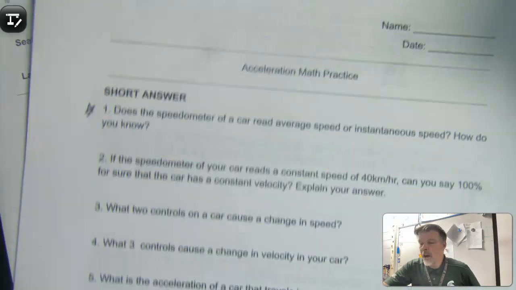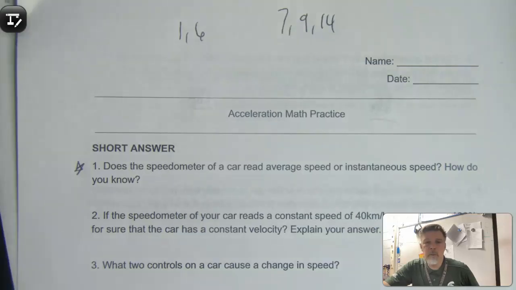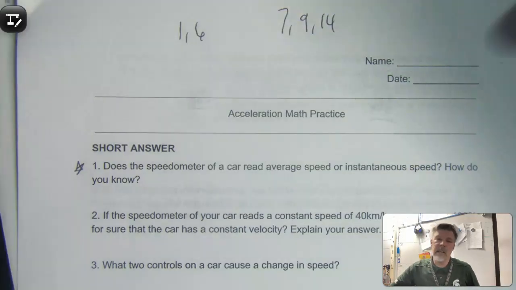Okay, here's a really short walkthrough of some of the example problems for the sheet you have today, going over that formula we found yesterday in class. So we're going to do short answer 1 and 6 and the math 7, 9, and 14 together.